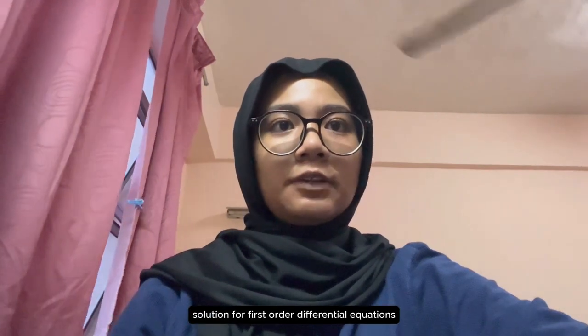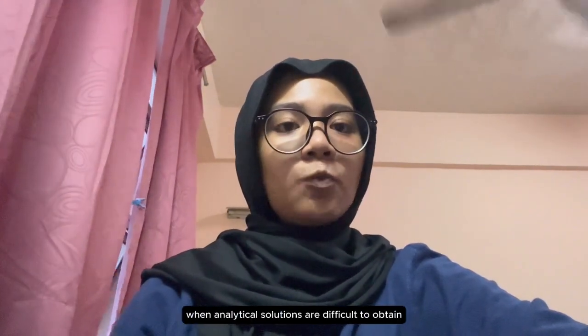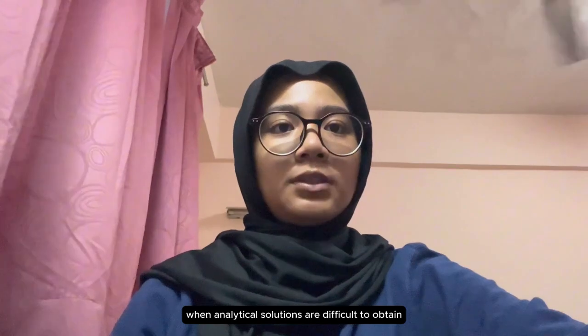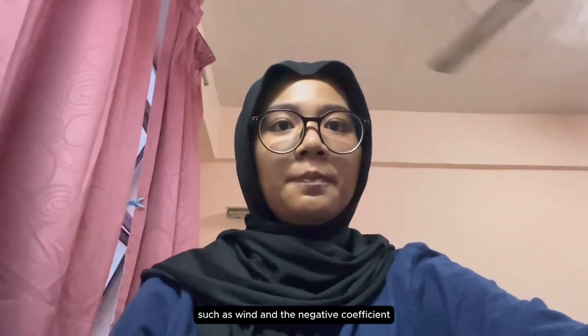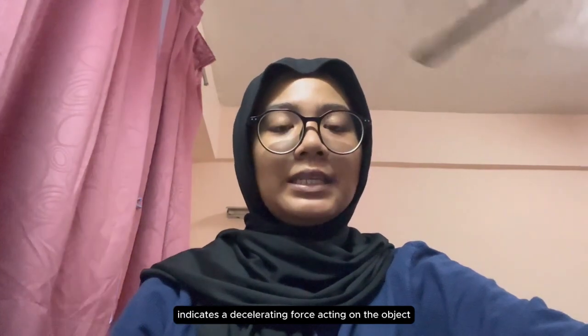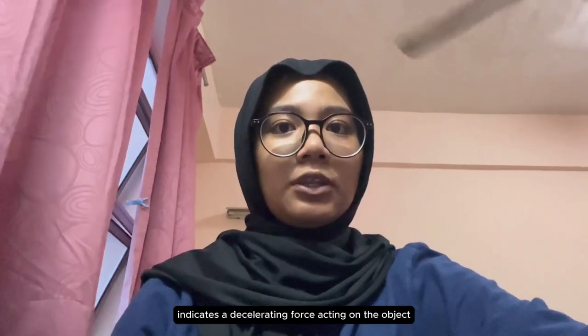Euler's method is a numerical technique used to approximate solutions for first-order differential equations when analytical solutions are difficult to obtain. In this case, the equation used is dvx/dt = -0.2 multiplied by (vx + 2). The horizontal component of velocity, vx, is affected by air resistance during the projectile motion. The term plus 2 within the equation represents an additional offset, such as wind, and the negative coefficient indicates a decelerating force acting on the object.